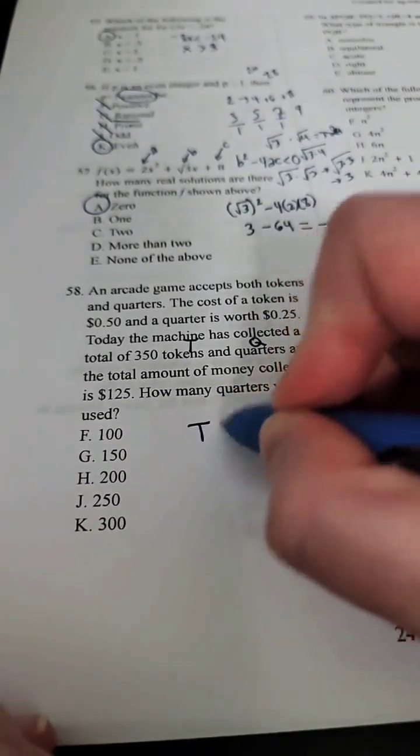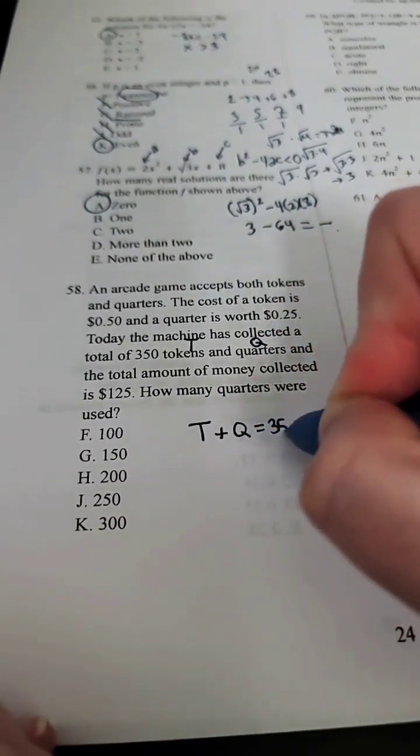So I'm going to say T plus Q is going to equal 350.